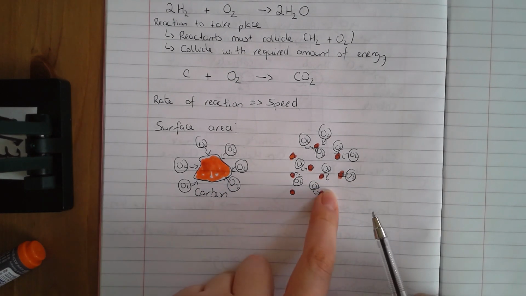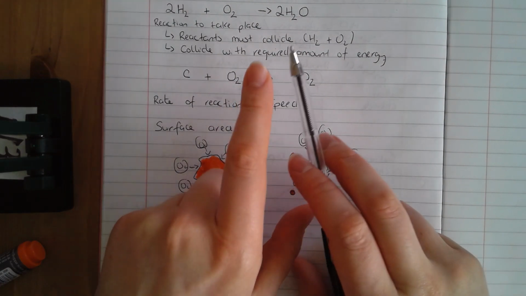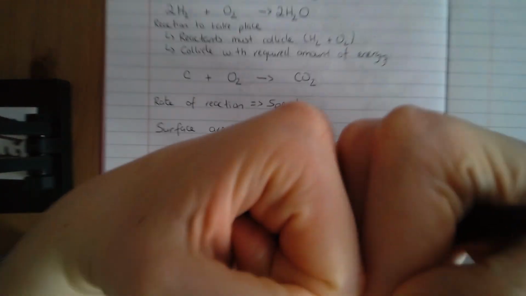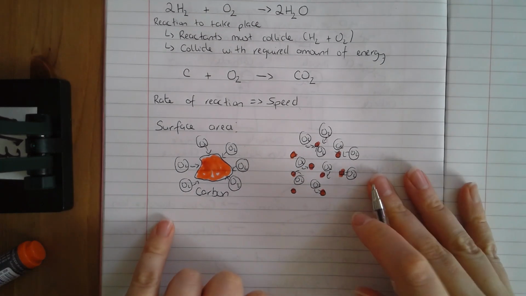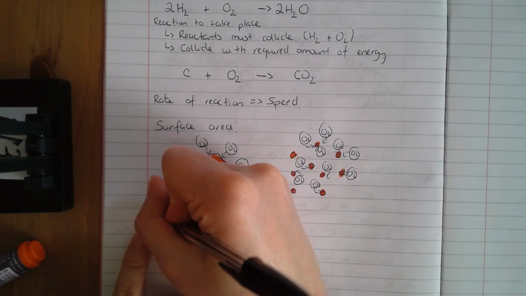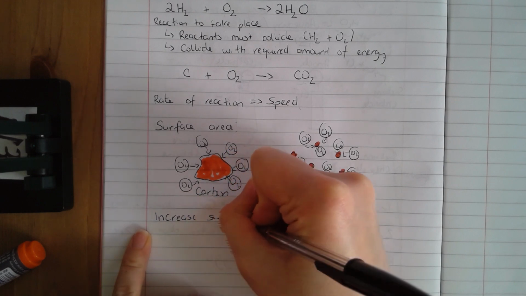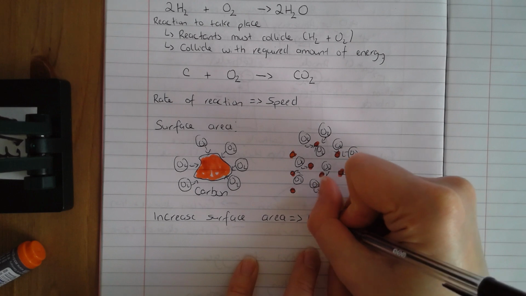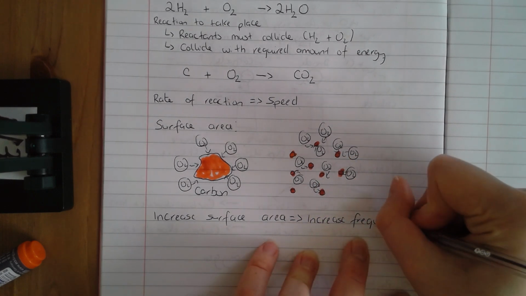If you have got more surface area, you have got more collisions. If you've got more collisions, you're going to have a faster rate of reaction. The quicker those particles are colliding, the faster your reaction is going to be. So underneath here, surface area, I'm going to write: if you increase the surface area, you are increasing the frequency, so how often collisions are happening.